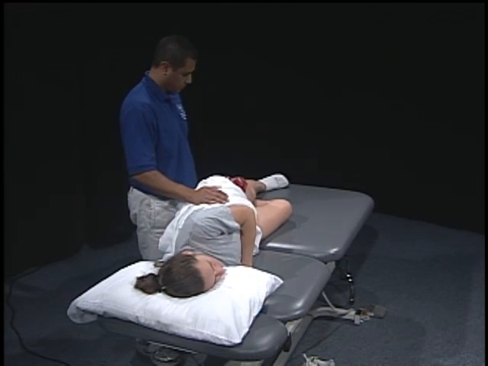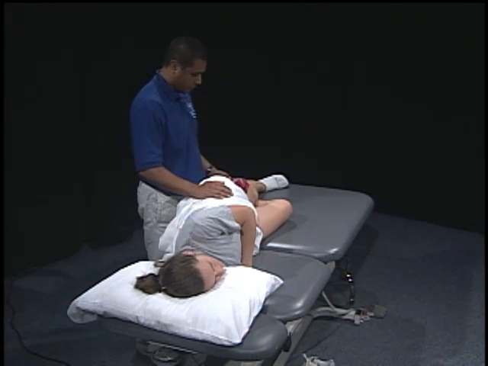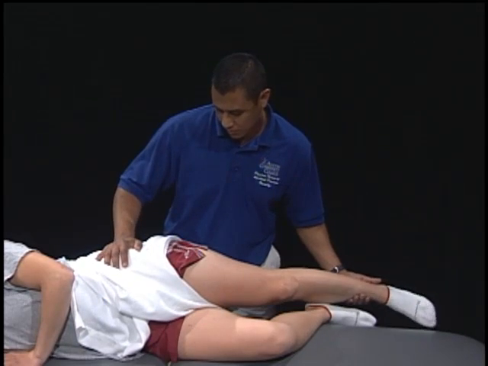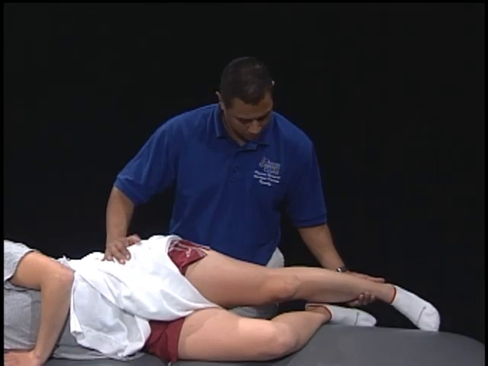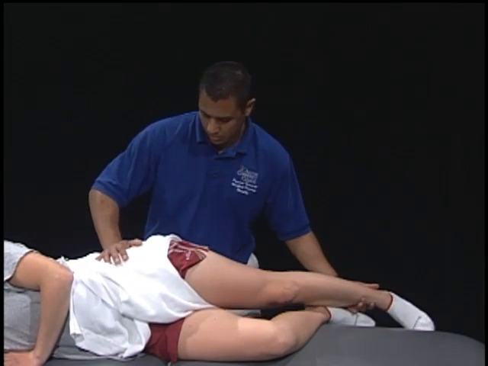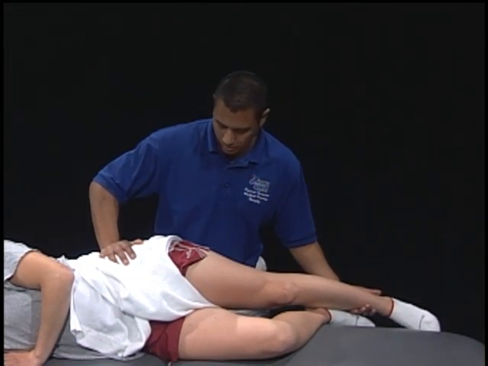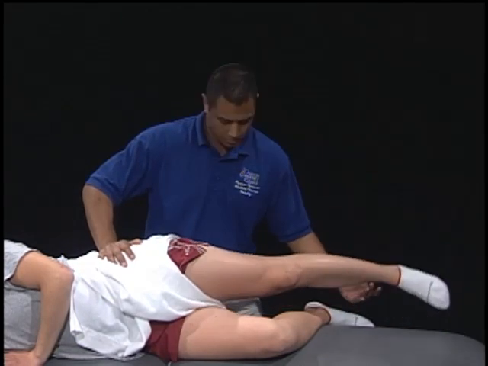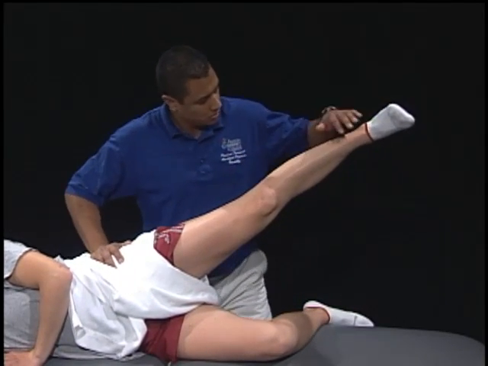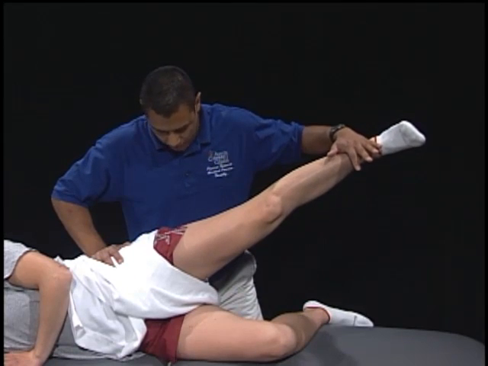After correcting any substitutions, ask the patient to perform the motion as previously. Stabilize the patient by maintaining the pelvis in neutral with your hand. Place the hand of your other arm across the lateral aspect of the ankle. The force at the ankle should be directed downward toward the floor.